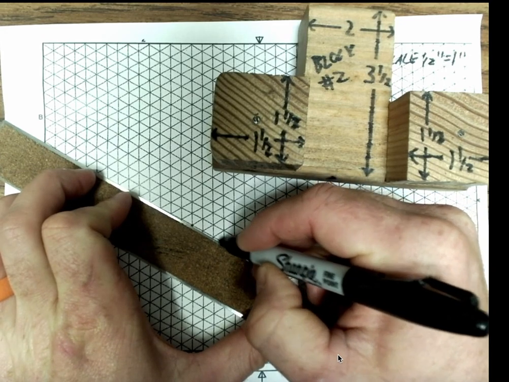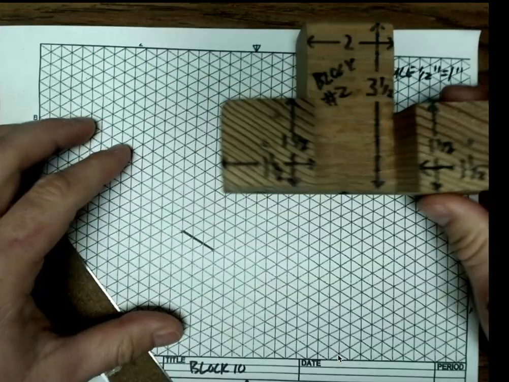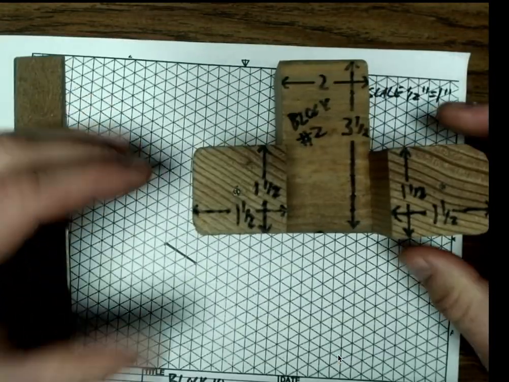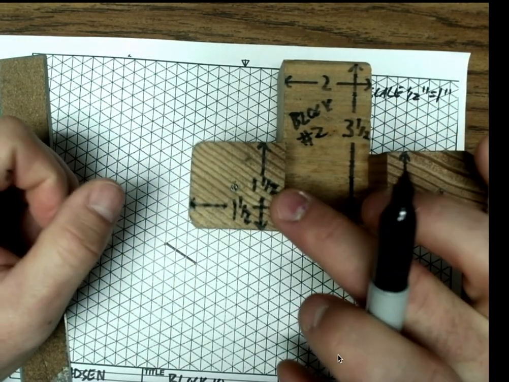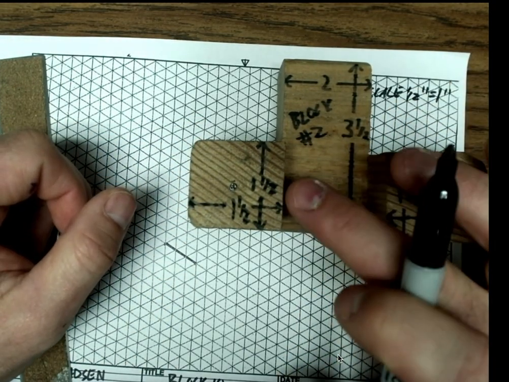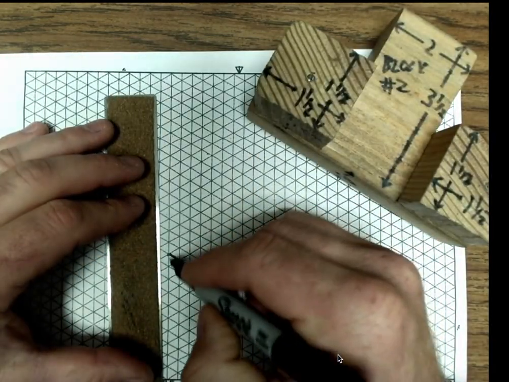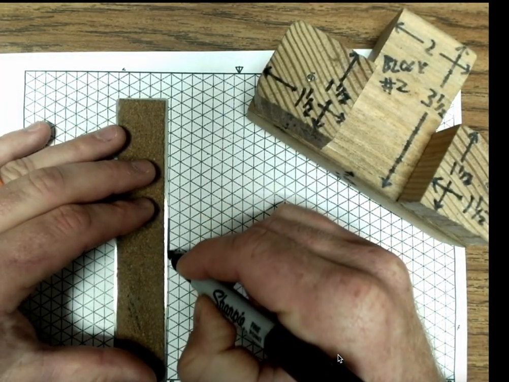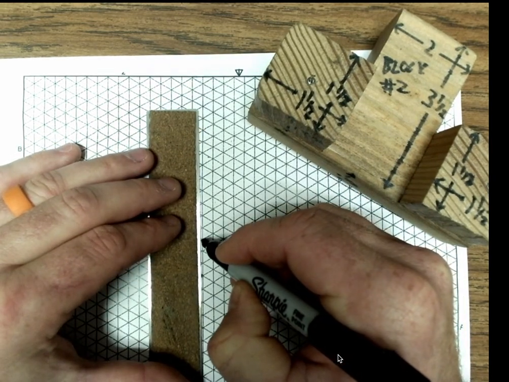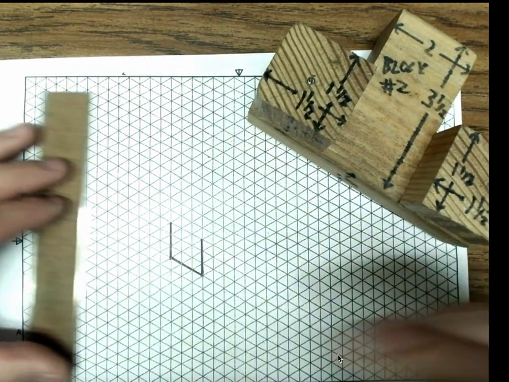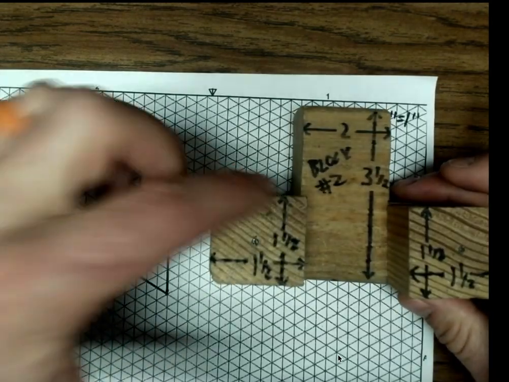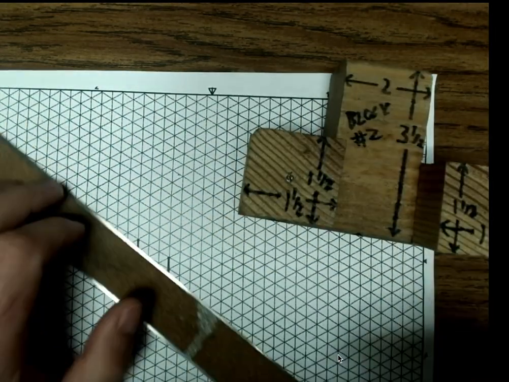I'm using a Sharpie so you guys can see better. You should not be. All right, I need to do my height here. It's 1.5. Adjust for scale, it becomes 3. It's a height. Height goes on Y. So come up the Y. 3 on both sides. Connect the top, close my shape.